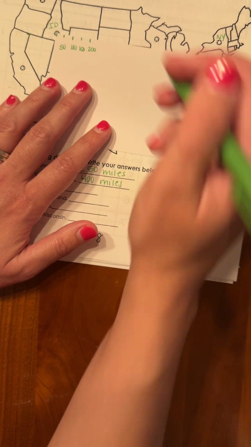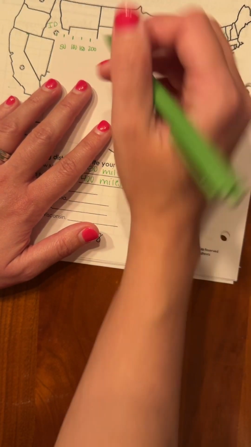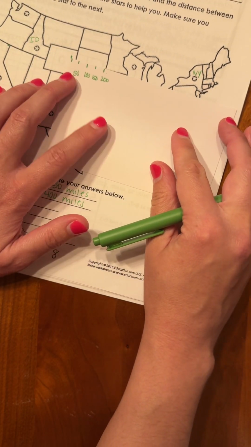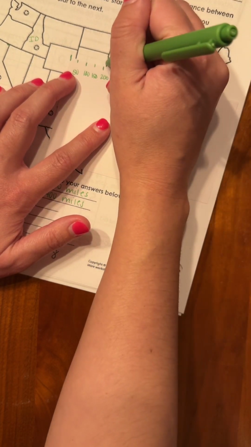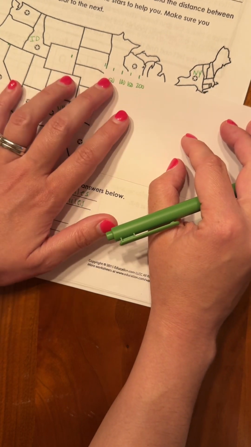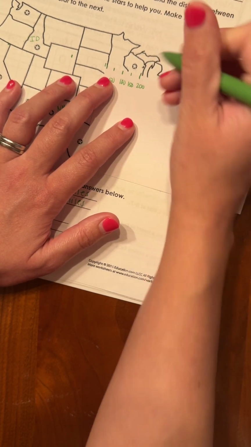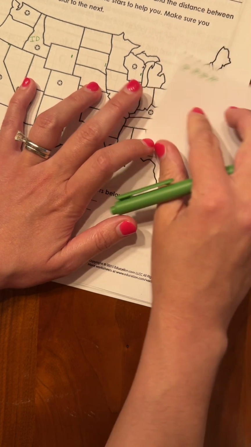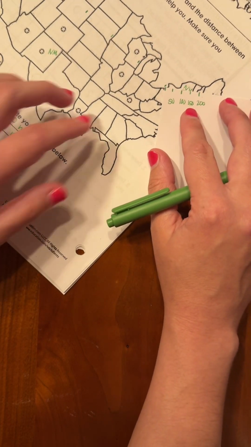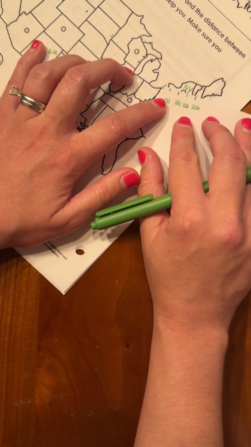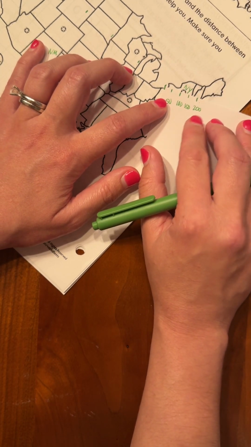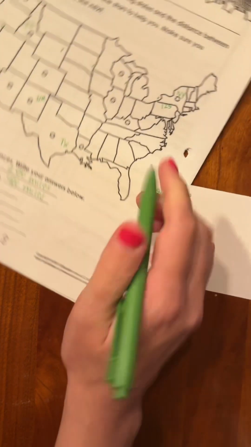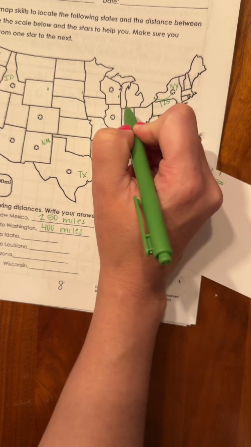Okay, so I'm going to go about 200, and then I'm going to go about 200, I'm going to go about 200, 200, and then like 125 maybe. So for me, this makes it easier, okay?